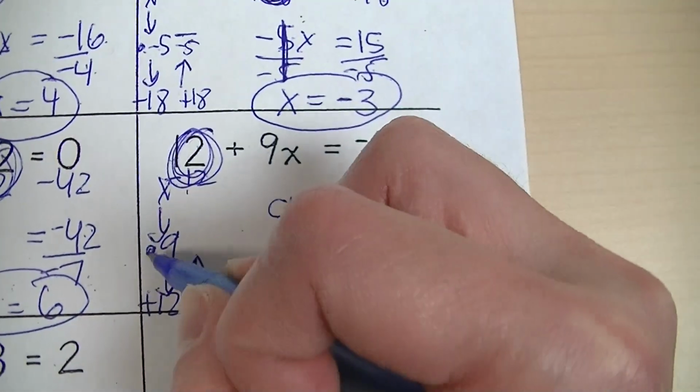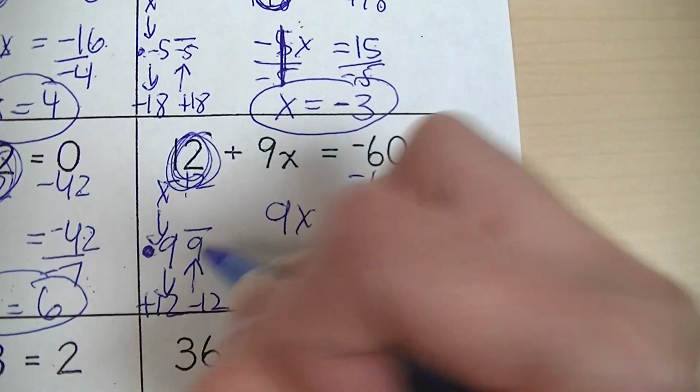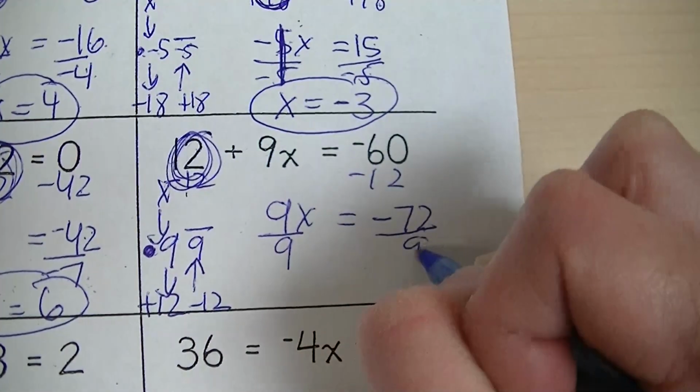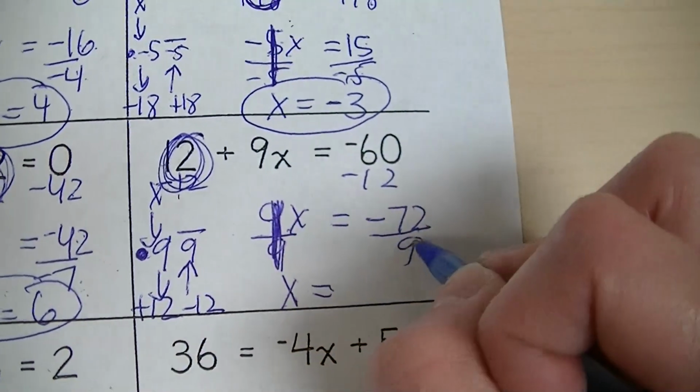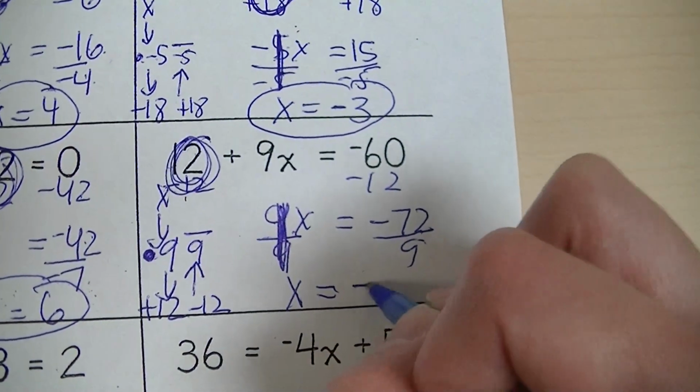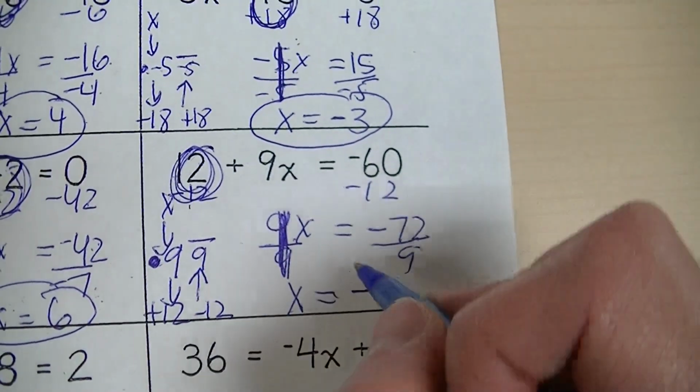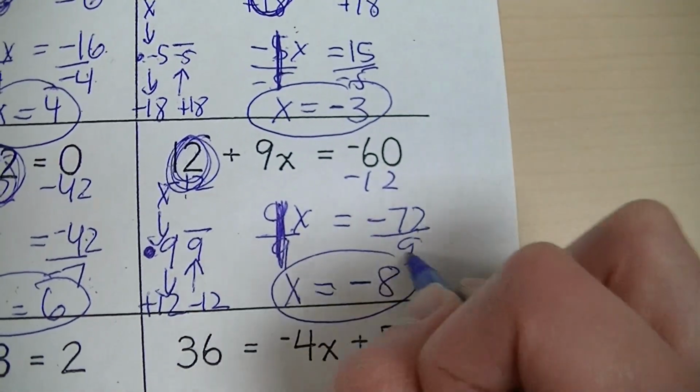Okay, now go back up the ladder. The inverse operation of multiply is to divide. So we're going to divide both sides by 9. 9 divided by 9 is 1. 1 times x is 1x. Negative divided by a positive is a negative. So negative 72 divided by positive 9 is negative 8.